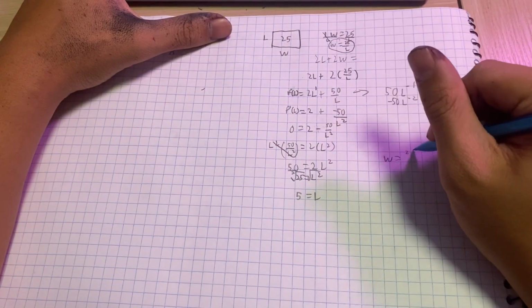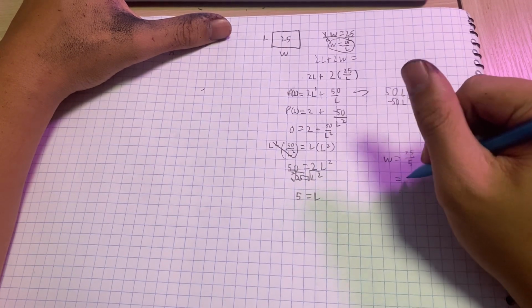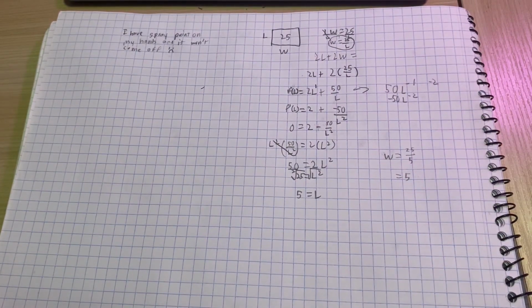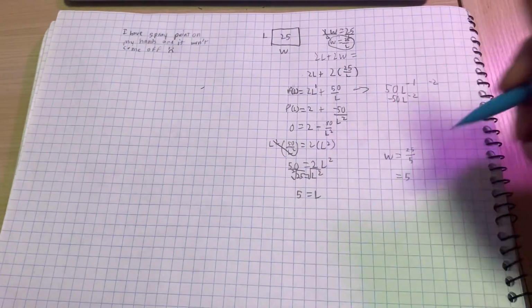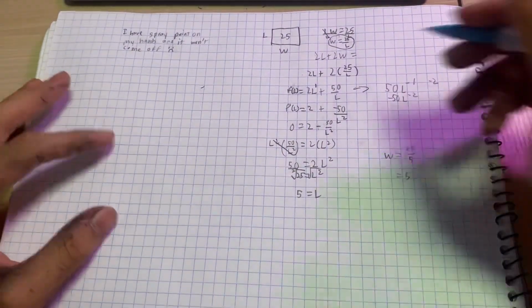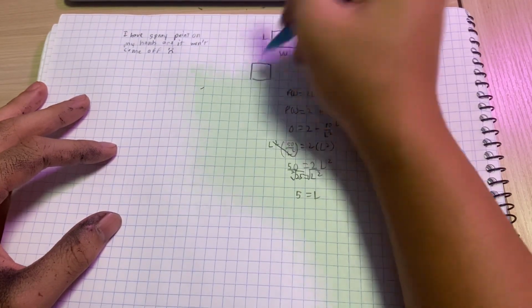W equals 25 over L. L is 5, and 25 divided by 5 is just 5. So if you wanted to get a perimeter as small as we can, the dimensions of this rectangle would actually be 5 by 5. That means that when the perimeter is as small as it can be, the rectangle is not just a rectangle, it's also a square.